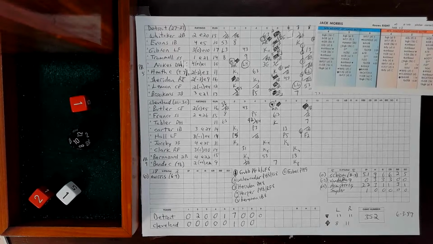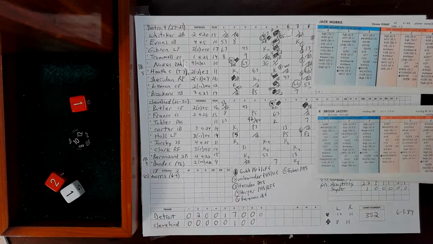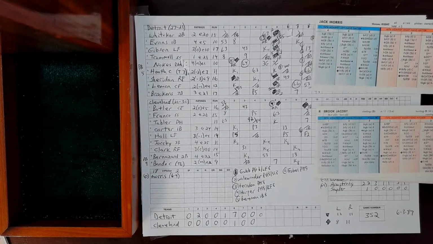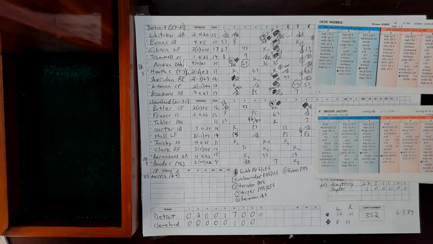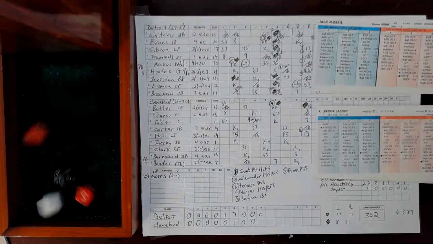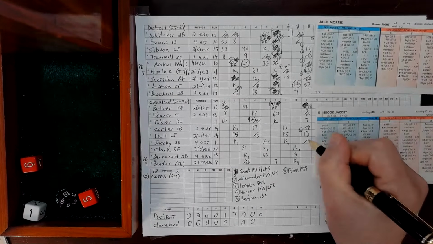And that'll bring up Jacoby. So 1 out away from this monstrosity finally being over. Seemed like I've been playing for 2 hours. That 6th inning really did it to me. 1-11 for Jacoby, and that's a walk. Just what I needed, more walks.